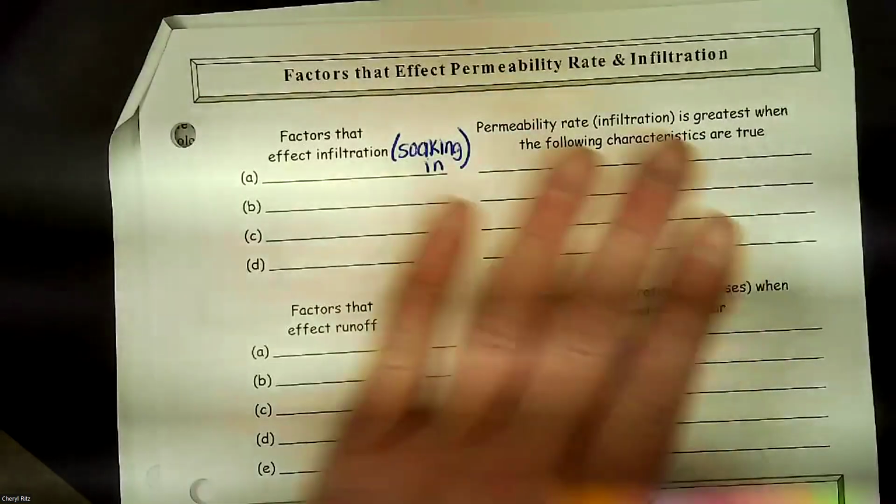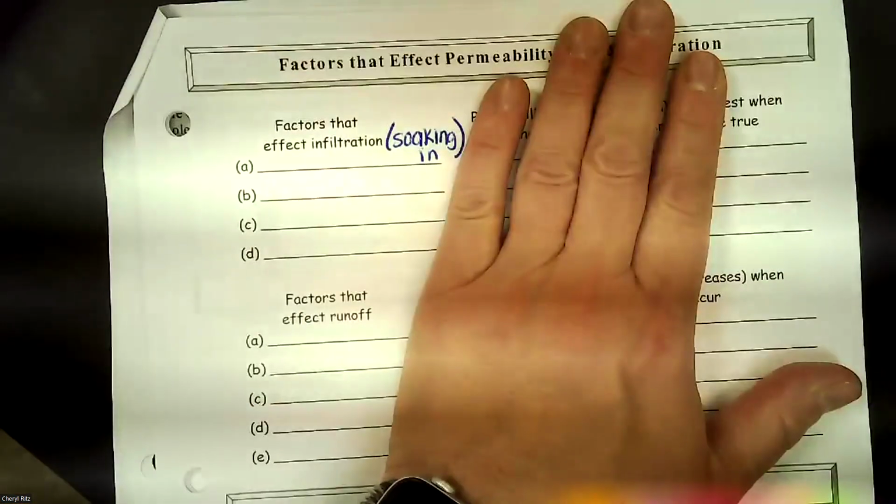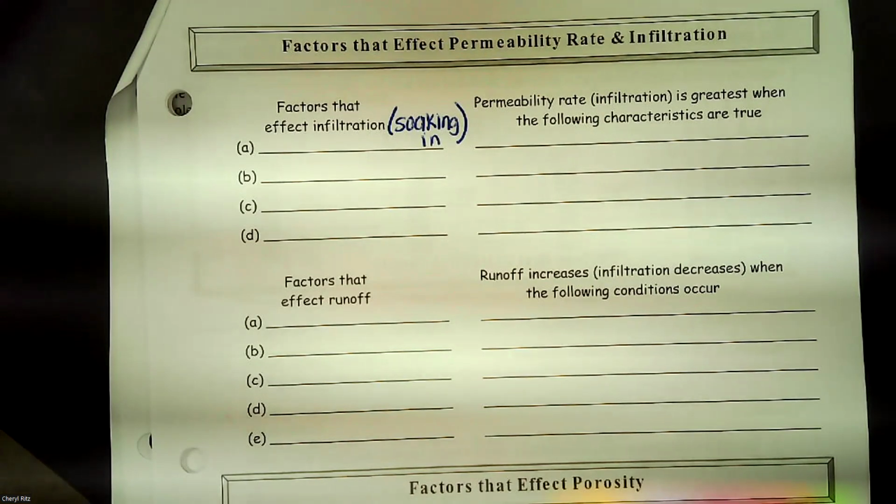So we're going to be talking about some things that are going to change in the soil, and then what change will allow the water to go through the fastest. So we're specifically talking about soil. Can you think of some things that might affect how fast water goes through the soil? How loose the soil is.